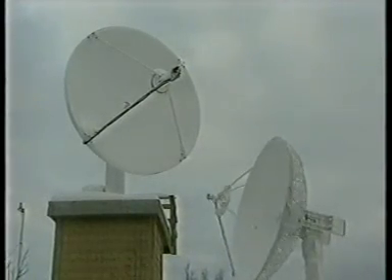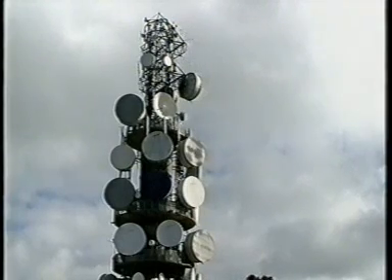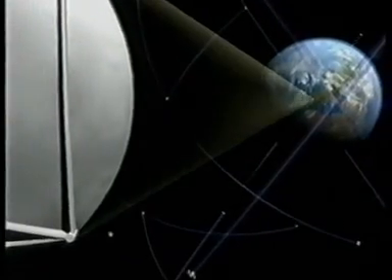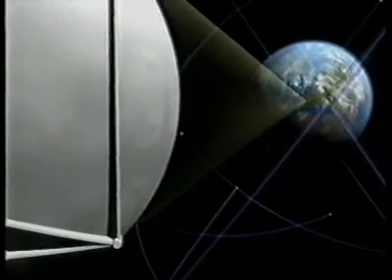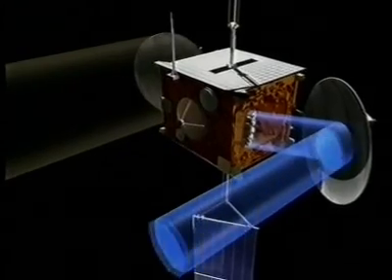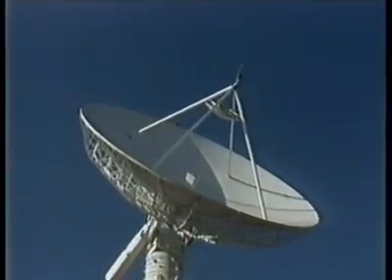Other waves can be reflected too. We rely on the reflection of radio and microwaves for worldwide communication. Satellites in space receive signals and reflect them back to Earth. These are collected by satellite dishes.